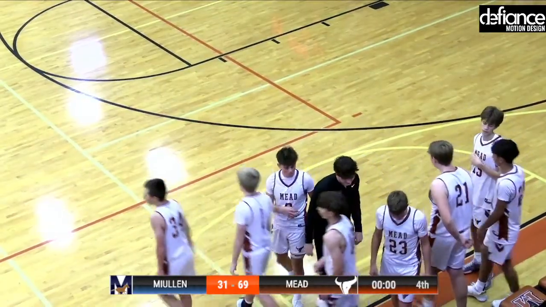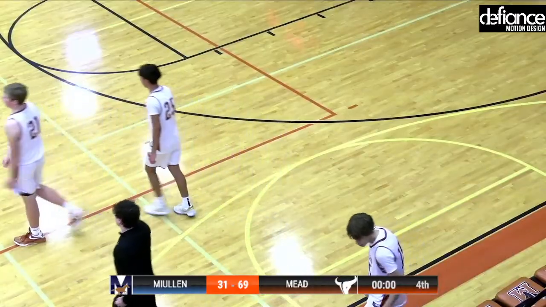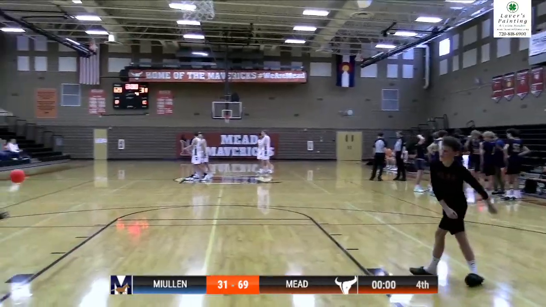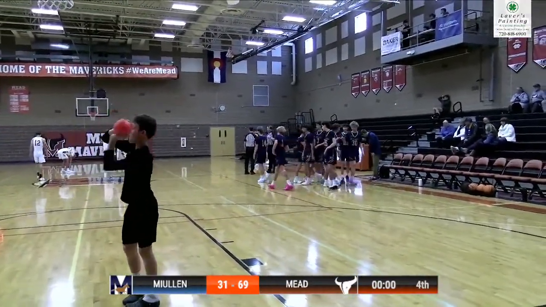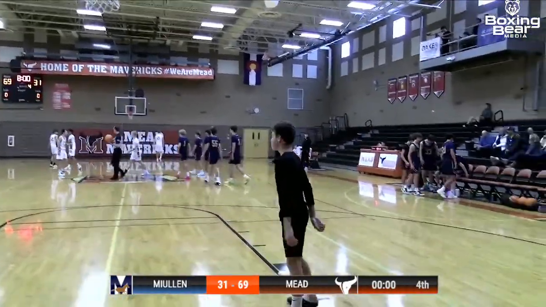It seems like Mavericks are not going to be able to take their foot off the gas. The Mavericks are also coached by Nick Basson, a Mead High School alumni, played on the basketball team for 4 years straight. He's coaching this great team. Looks to be in a victory, but the game is not over yet. We got 8 minutes left in the fourth quarter.